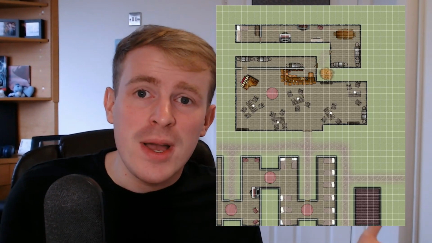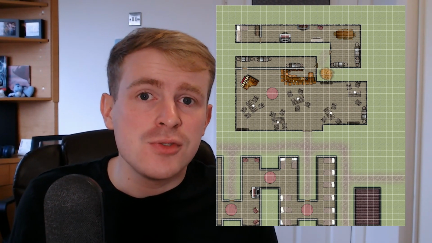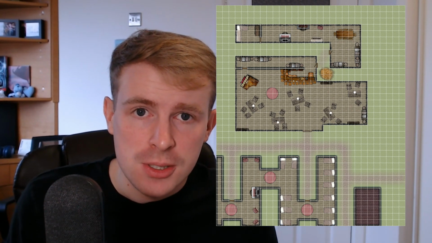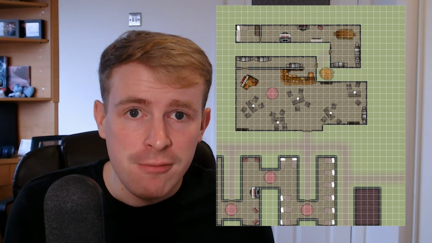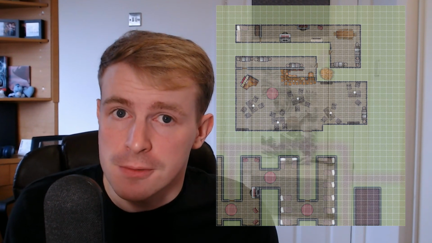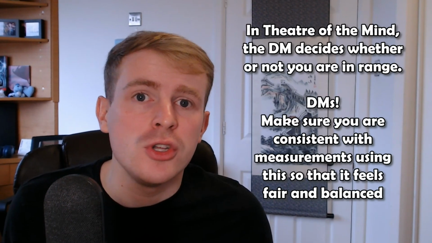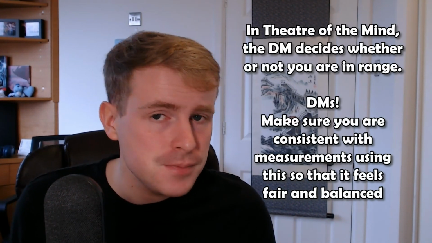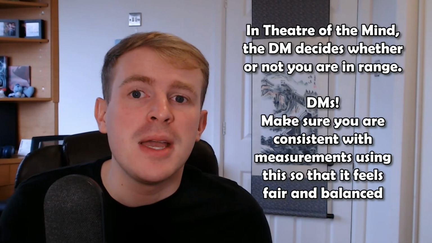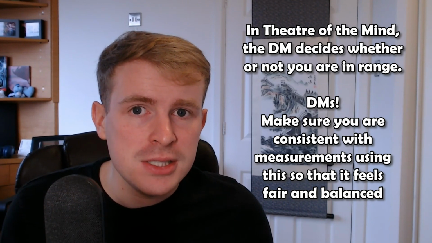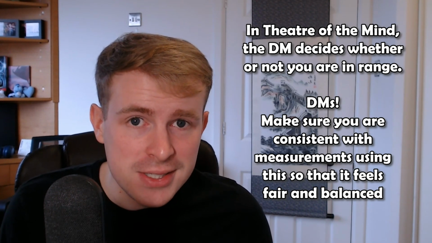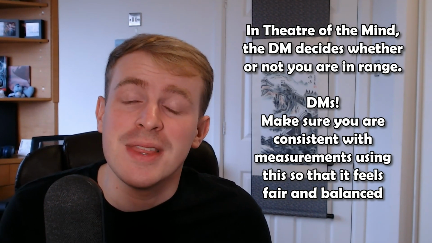So for battle maps they will look something like this, with squares or sometimes hexes where the distance from one space to the next is 5 foot. This is because most melee attacks are 5 foot and all ranges are multiples of 5. If you are doing theatre of the mind, it's up to your DM to decide whether or not you are within range to do certain attacks. Notes to DMs though, make sure that you keep it fair in theatre of the mind, in that if your enemies can hit your players, then it is likely that your players can also hit them.